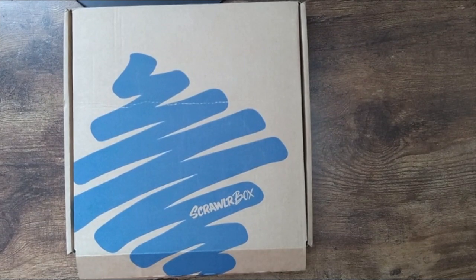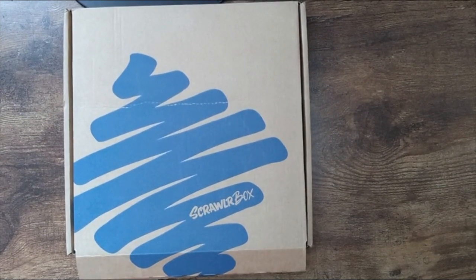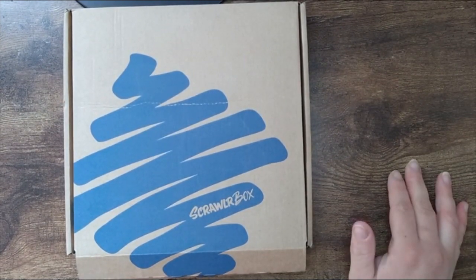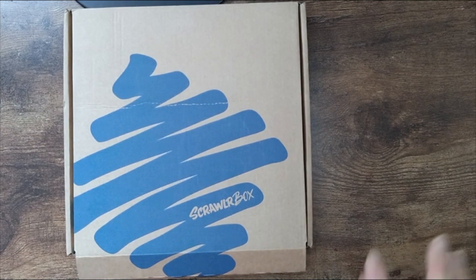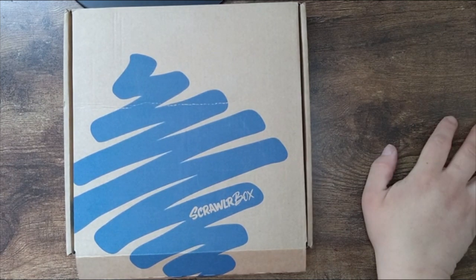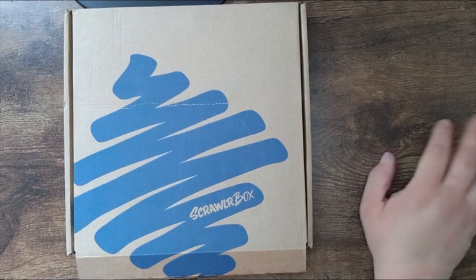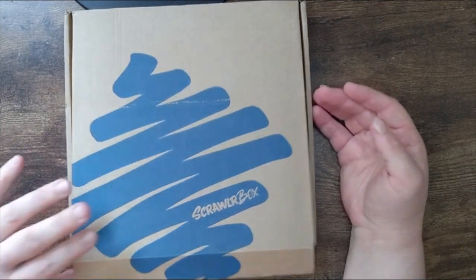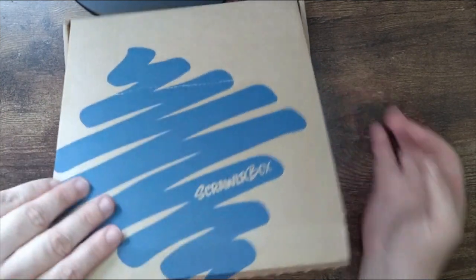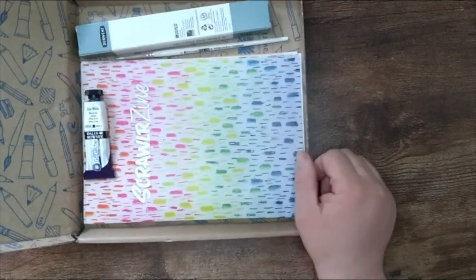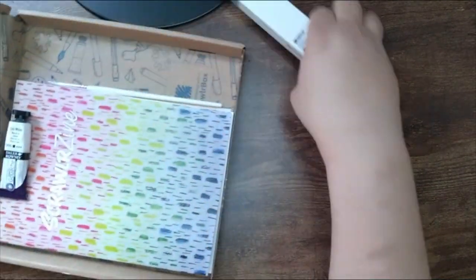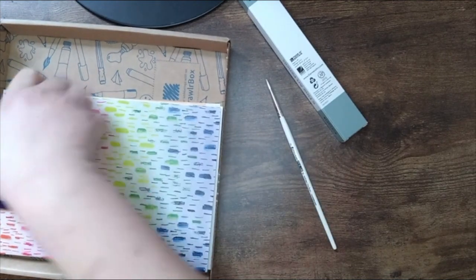Okay, back to the decent camera on my phone. Well, relatively decent. I've also got the door of the studio open because it's just too warm in here otherwise. So yeah, Scrawlrbox 104, Hodgepodge. I'll go back over the items in a minute, but let's have a quick reminder of our items in the box.